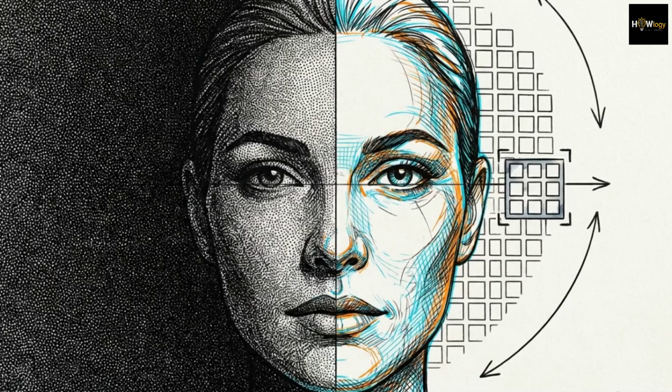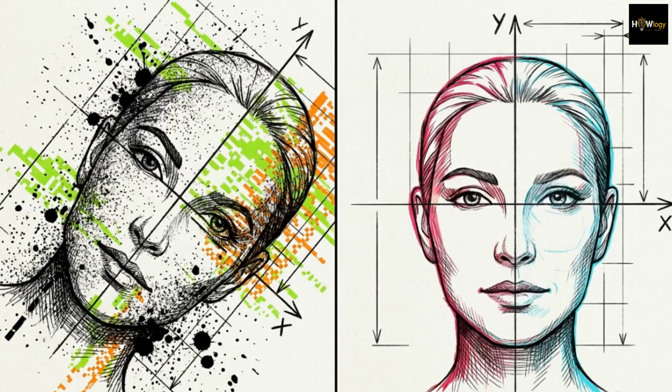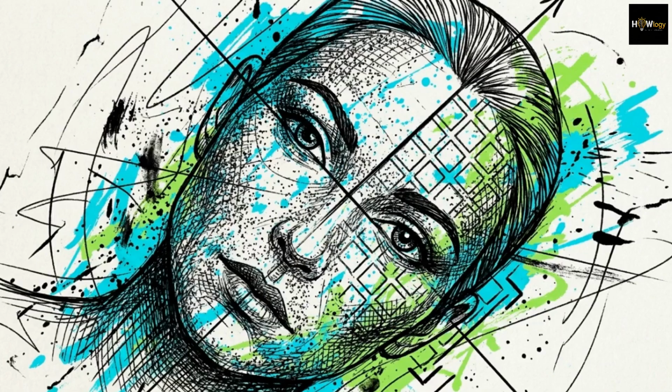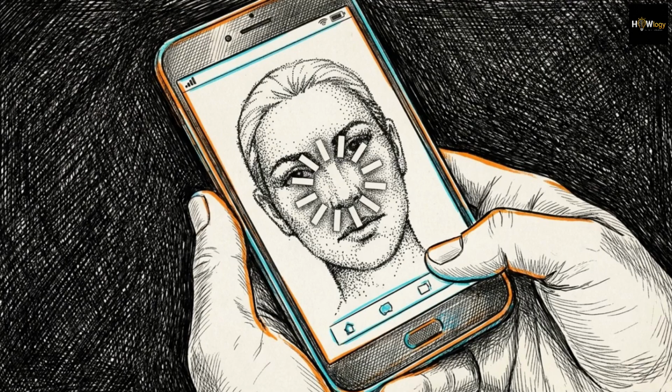Scroll through any feed, and you're hit with a barrage of perfectly curated, flawless portraits. But the raw reality captured by a camera lens usually looks a lot more like this: a little crooked, a bit dull, and peppered with visual static. We expect our phones to instantly fix these flaws.